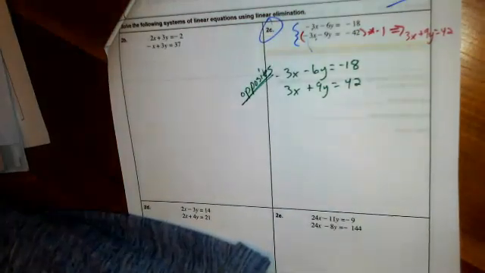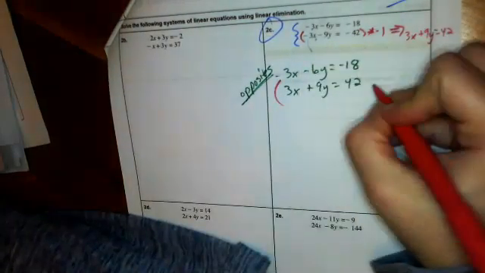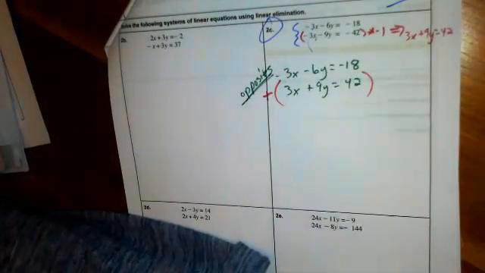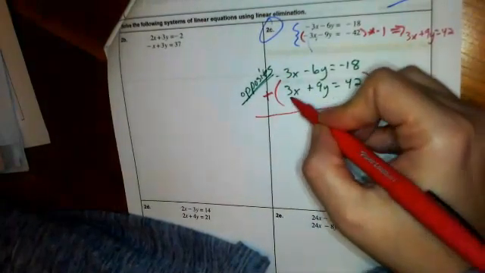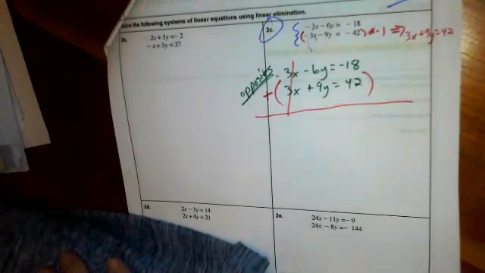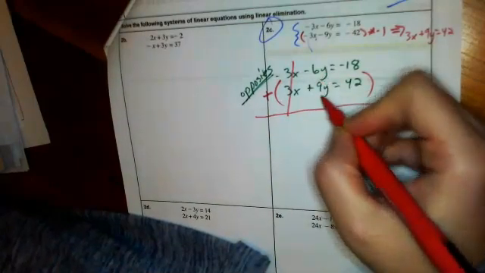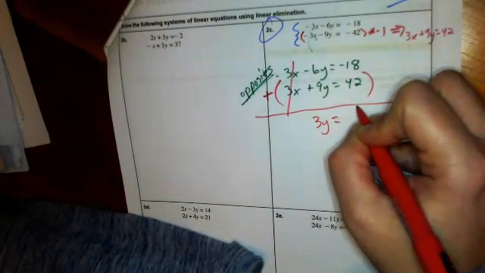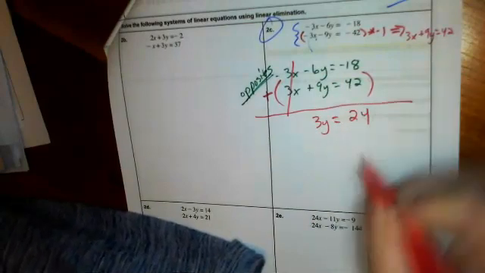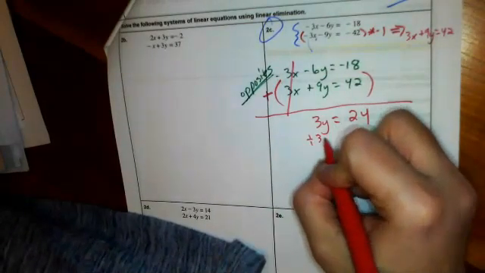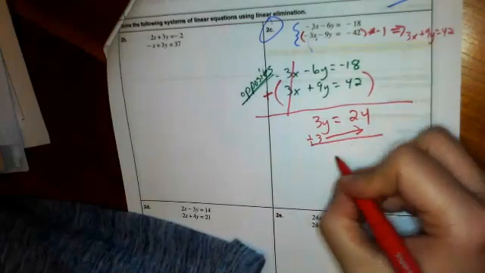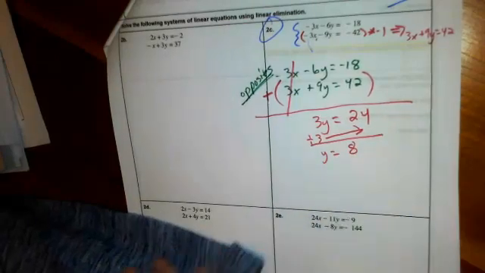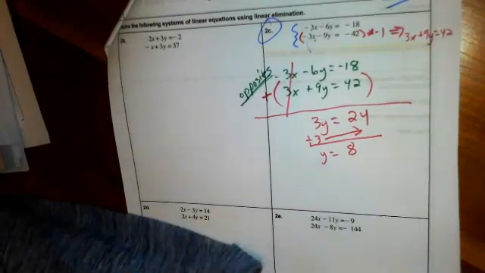So now I'm going to add them. We add vertically. -3 plus 3 is 0. They cancel. -6y plus 9y is 3y. And -18 plus 42 is going to be 24. Okay. Divide by 3. And we get y equals 8. Excellent. Okay. Now we have our y value.